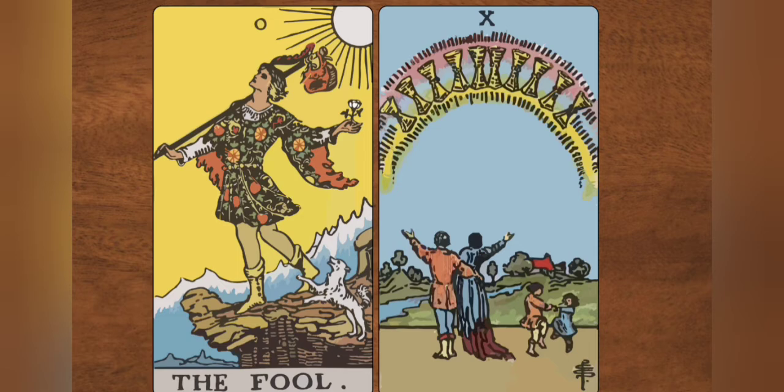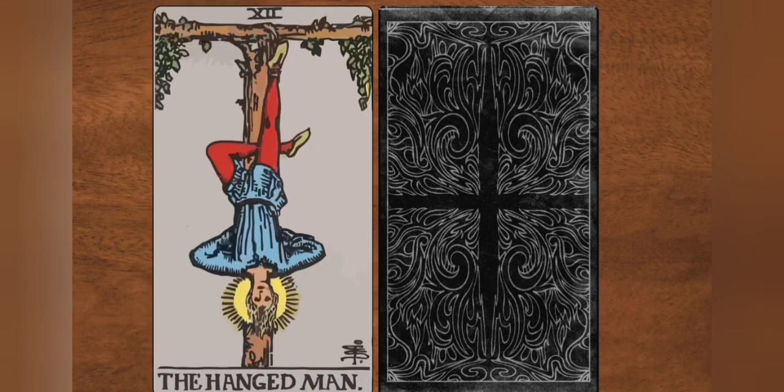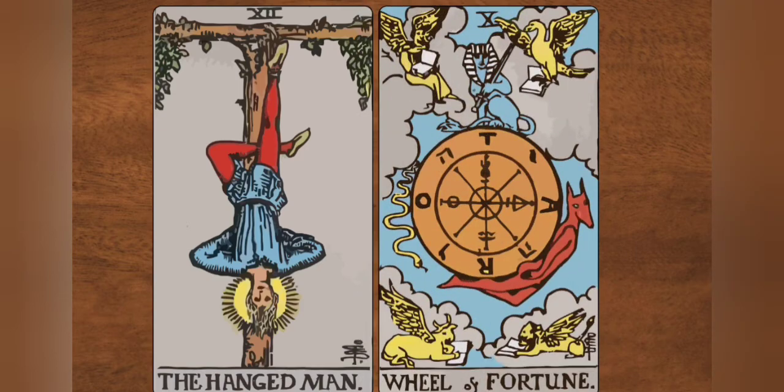Okay, so we're going to do one more example, and so here is another example. We have the Hanged Man, and we have the Wheel of Fortune. These two are major arcana cards, and like I said, the major arcanas are a little bit harder to read because there isn't that clear cut.